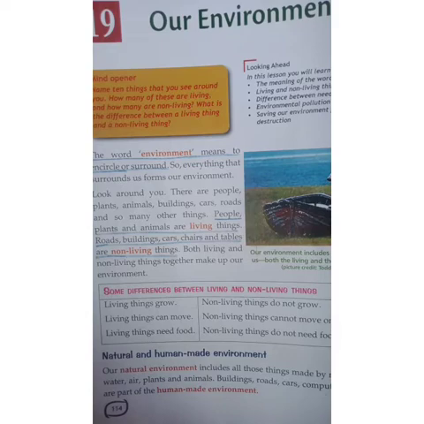The natural environment includes all the things made by nature, which occur on the earth naturally. But the human made environment is made by human beings. Buildings will not occur naturally, right? Human beings build these buildings, roads, cars, computers, clothes. All these are the human made environment.